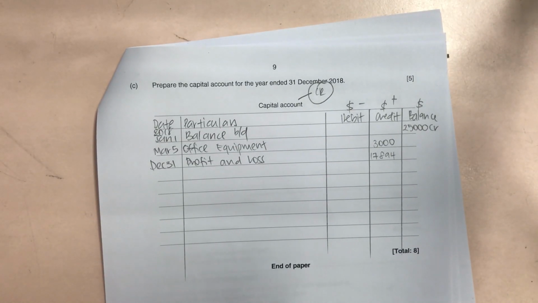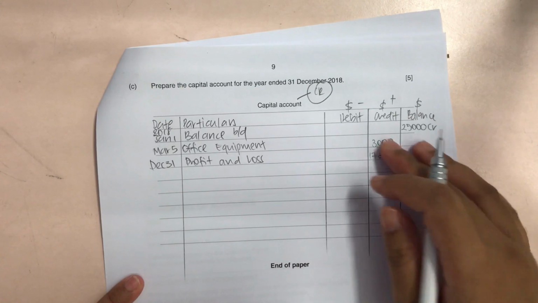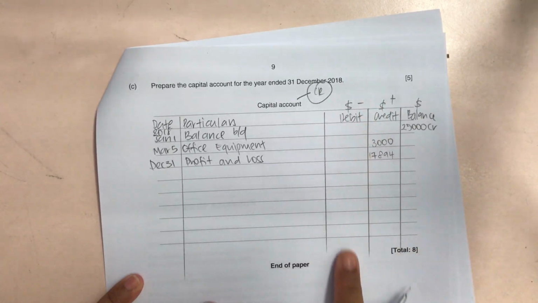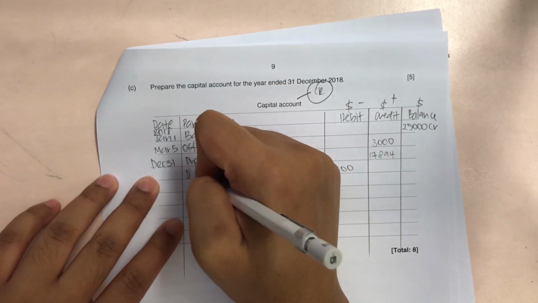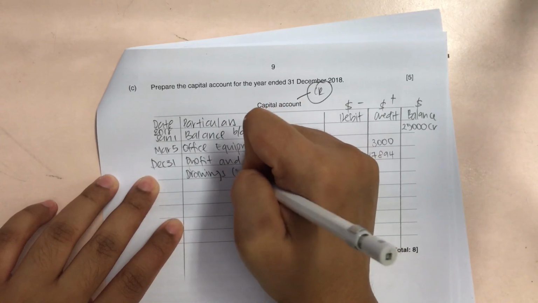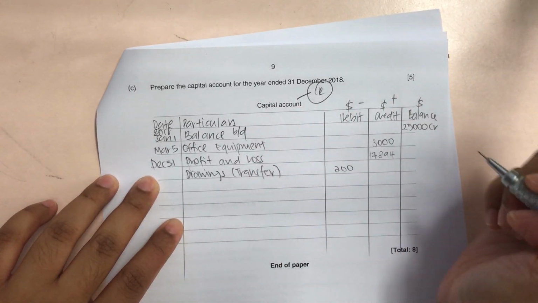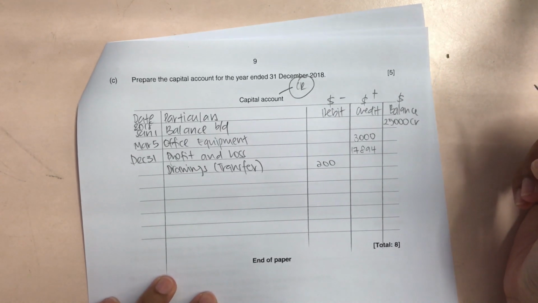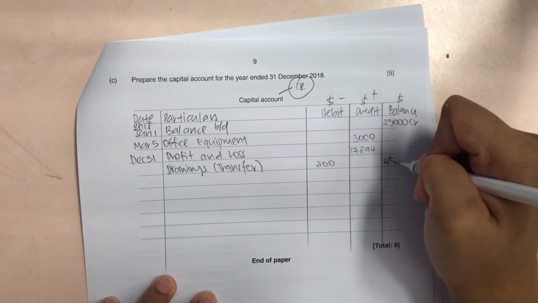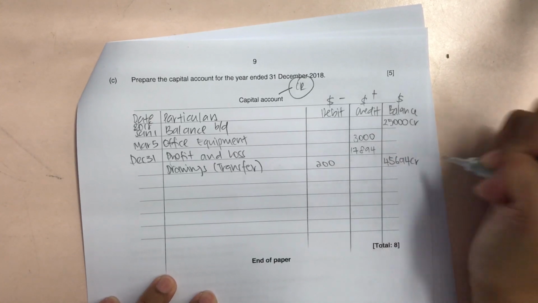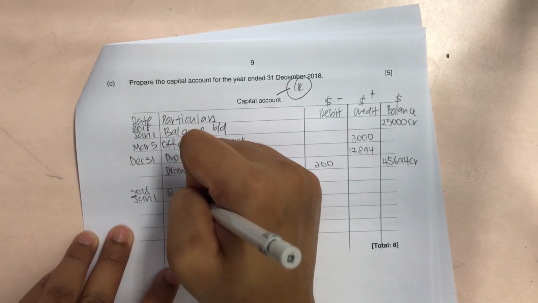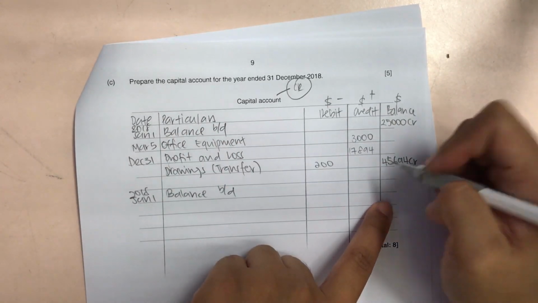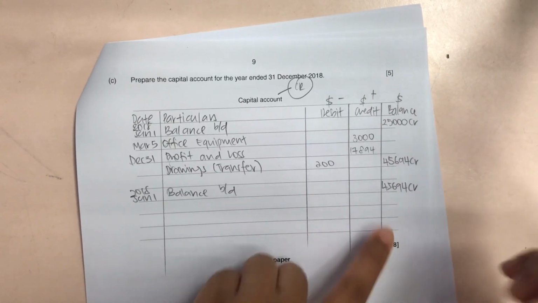The last item is your drawings, because you are going to transfer your drawings to your capital account. So the more the owner takes for his own personal use, the lesser capital would be. So it would be on the minus column, right, which is debit. So 200, and this is my partner account is drawings. This is my transfer, right? And you should have an ending balance of 45,694 CR. It is not done until you do a balance brought down to the next financial year. So balance brought down 45,694 CR.